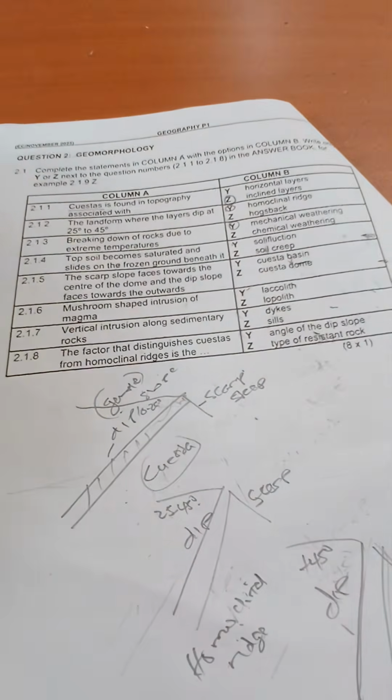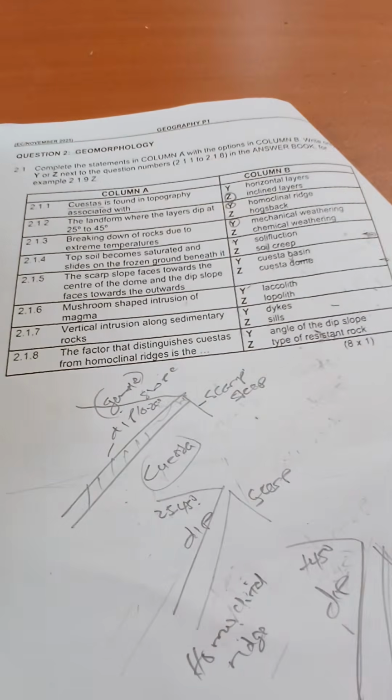When you talk about chemical weathering, we are talking about the changes that take place as a chemical reaction, for example hydrolysis. Water action: when the rock gets in contact with water, rocks are made up of different minerals, so they react differently. They are chemically eroded. That's basically what I'm saying.